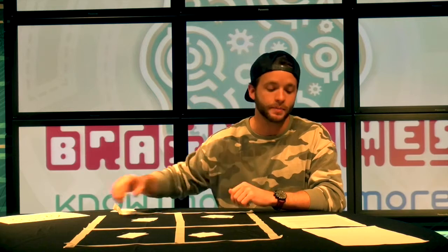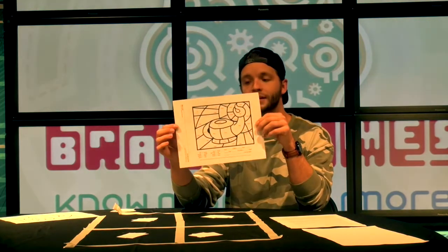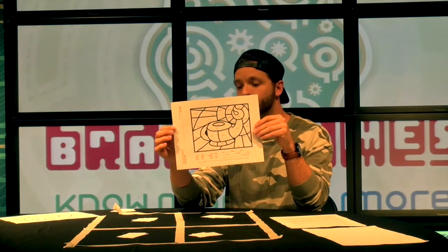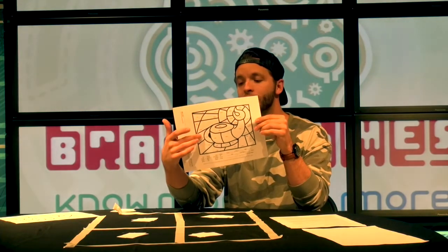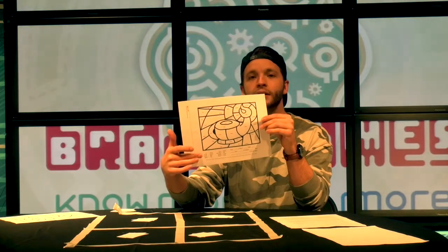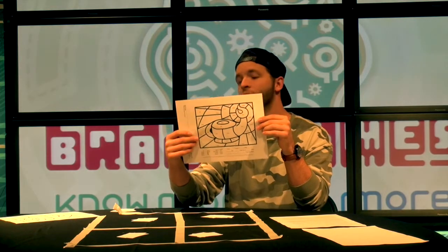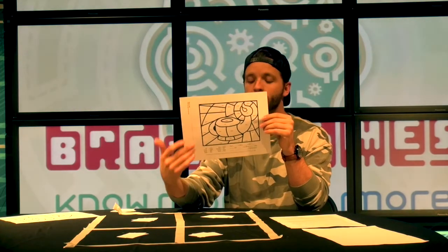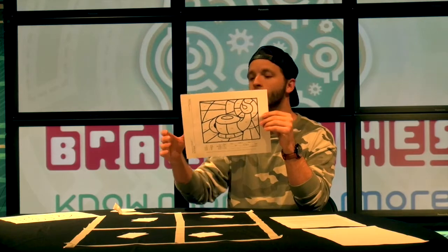The last activity is actually very simple. It is called Color Me Bright. Each child will get an activity sheet that looks just like this, and all they will do is color in the picture based on the color key. The cool thing about this one is it's all words from the verse, and the verse is actually right down here. The great thing is they'll be able to go home with a wonderful take-home reminder of the key verse.